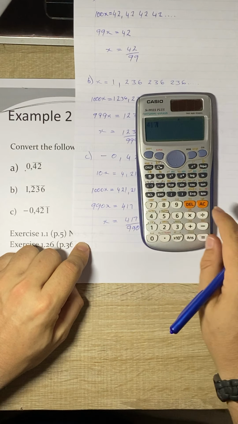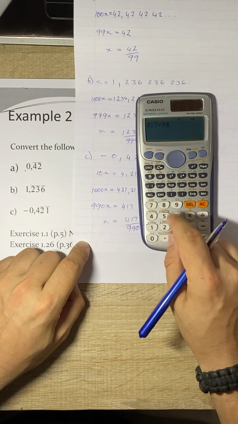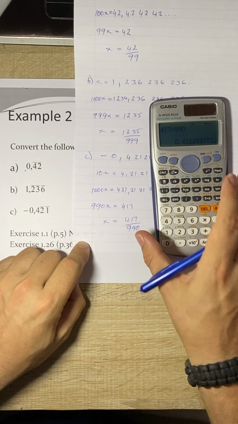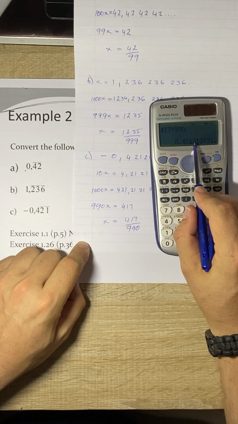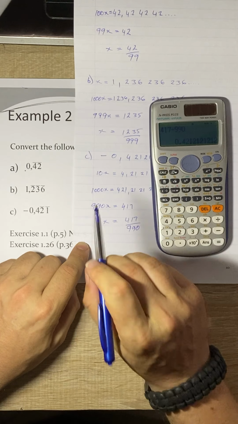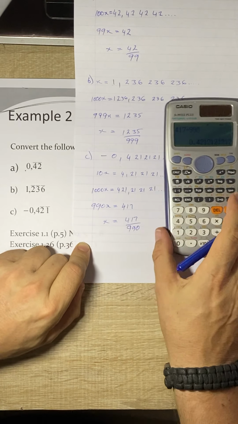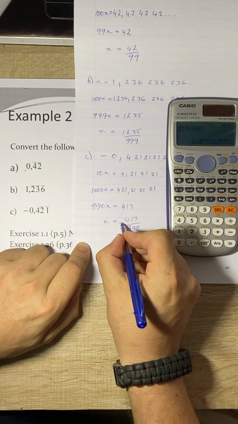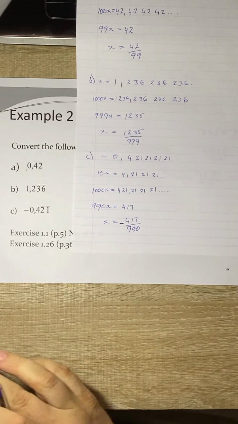Okay, now just to double check. 417 divided by 990. And there it is there, 0.421212121. But remember, it is negative. So I must just put the negative in there. Don't forget that, grade 10s.